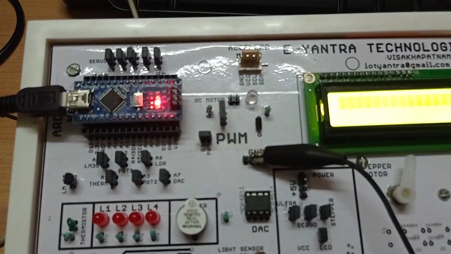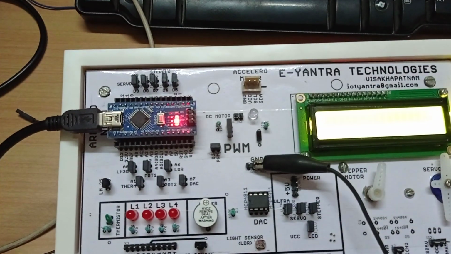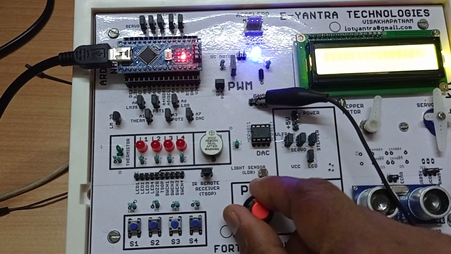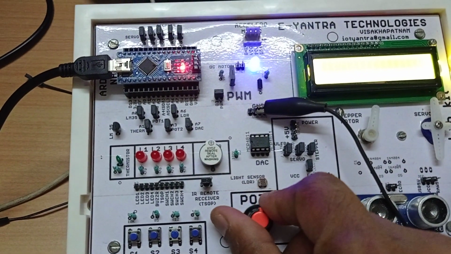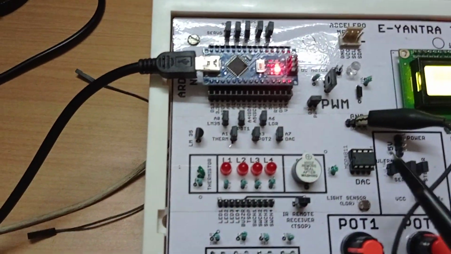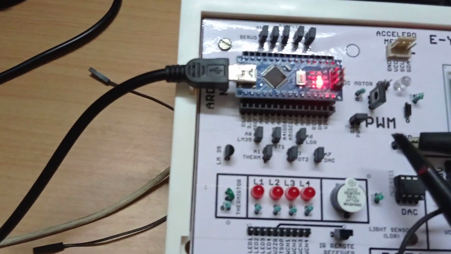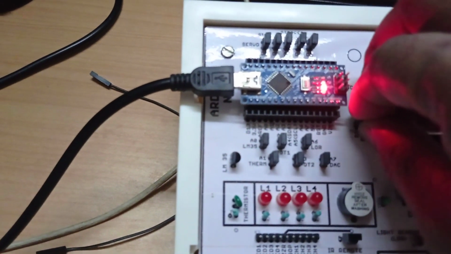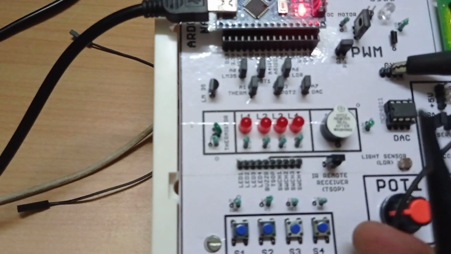When I reduce this, you can see the intensity is going down. When I increase it, you can see this pot is totally controlling the intensity of the LED. Not only this, if you want, you can see the voltage that is obtained here. So we can just lift off this clip and we can insert a CRO probe.